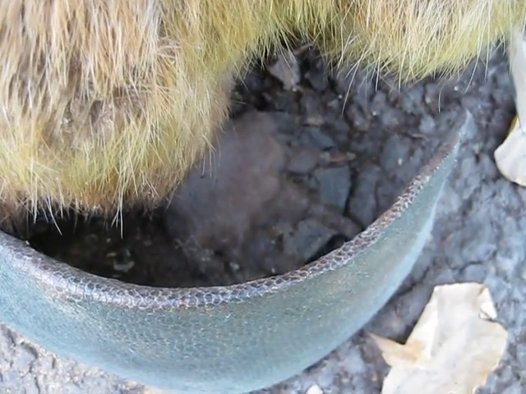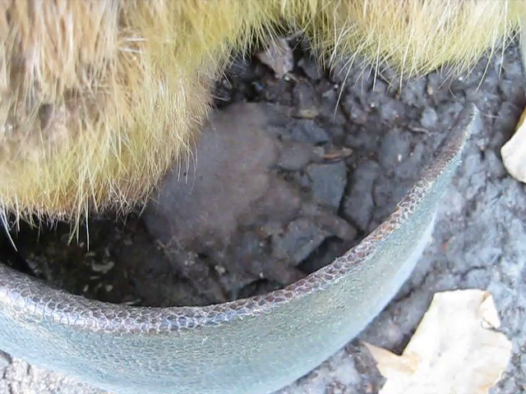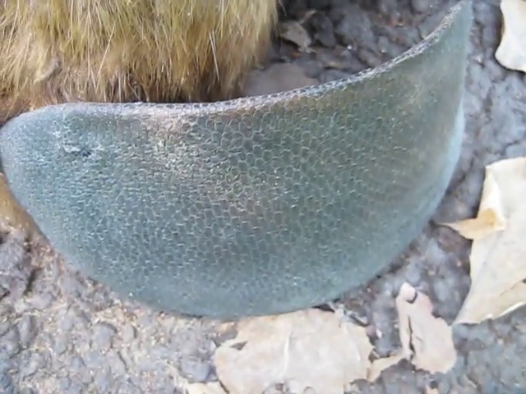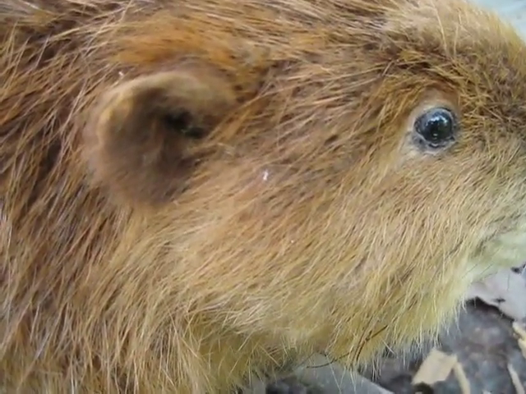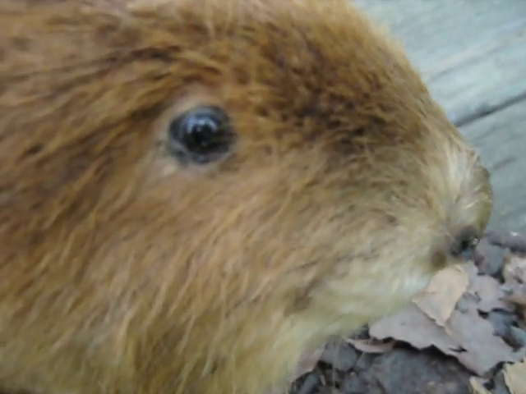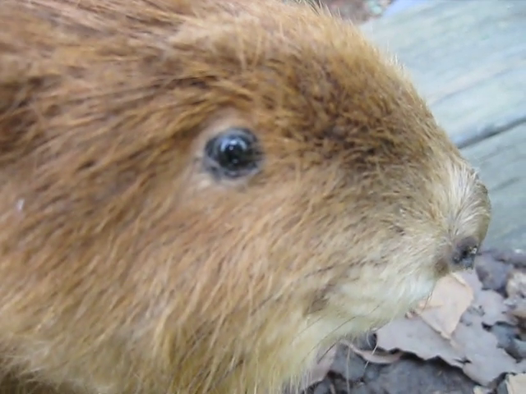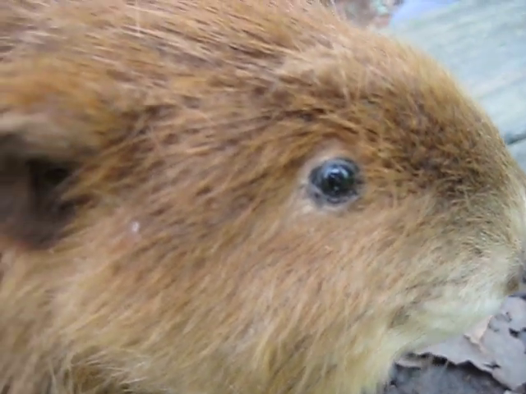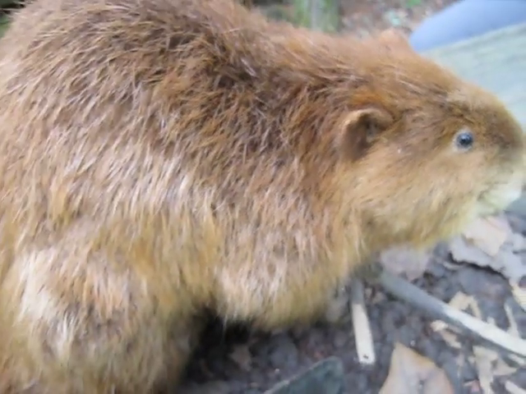So here's a close-up of their webbed foot and their kind of scaly, leathery tail. And then they have the ear plugs and the nose plugs and clear eyelids so that they can see underwater, in addition to their coarse fur.